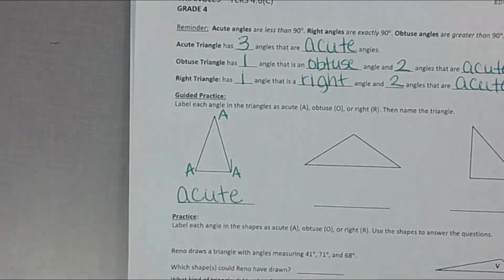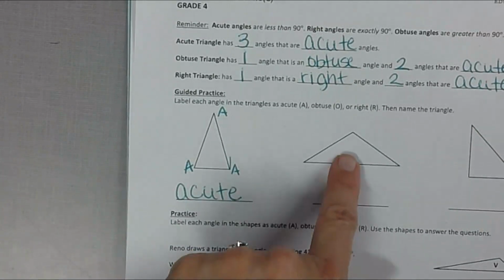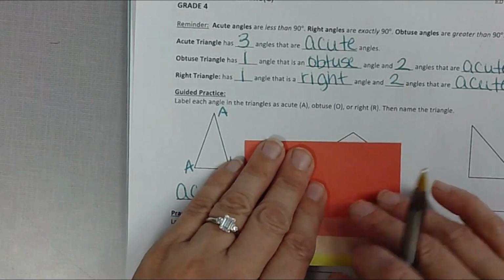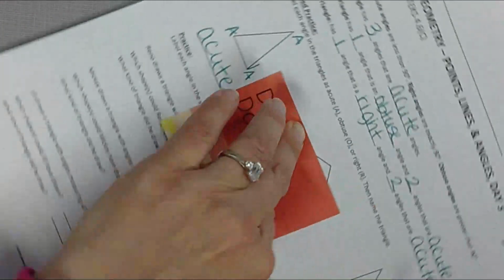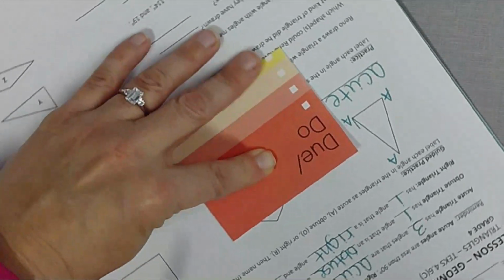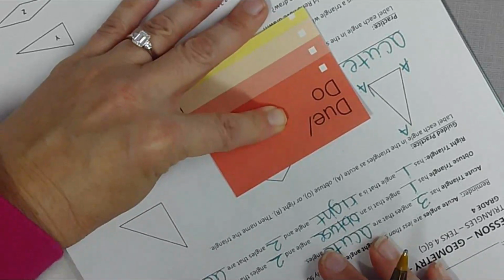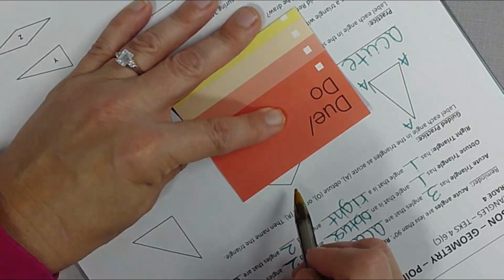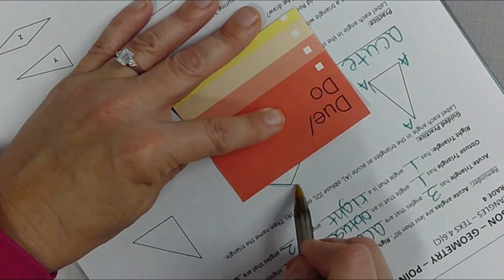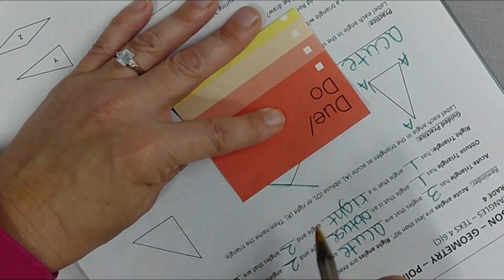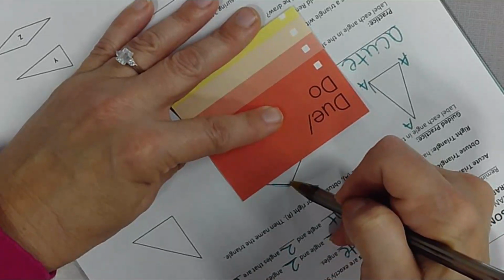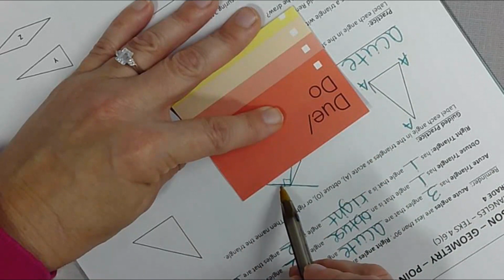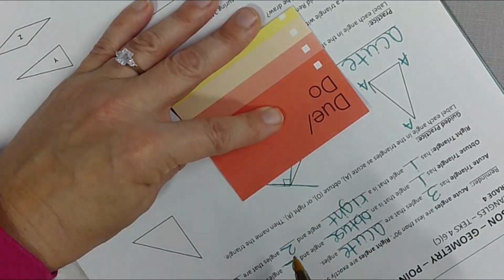All right, let's look at this triangle. Again, I'm going to use my sticky note to look at this angle, and I'm going to turn it this way so I can see it better, to where this is straight, because if I kept going straight, I know that that's a straight angle, and I would go straight up to make a right angle, and that looks like it's bigger than a right angle.